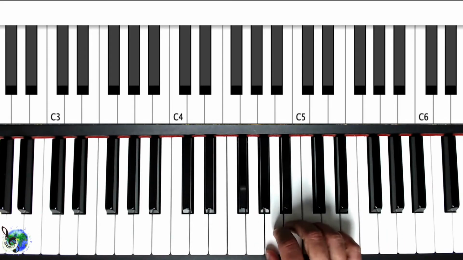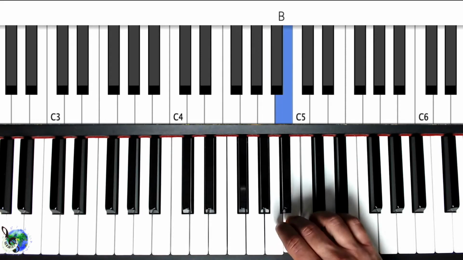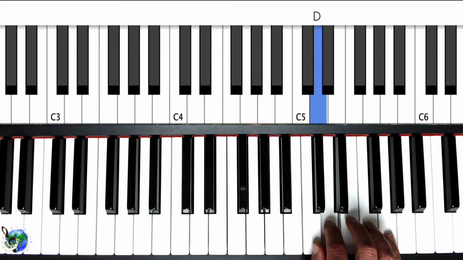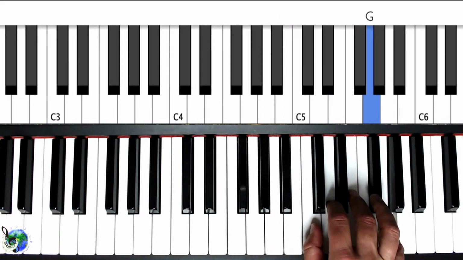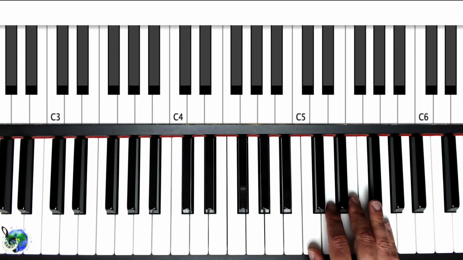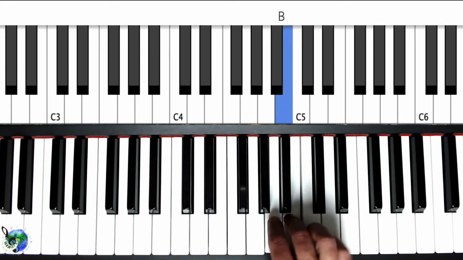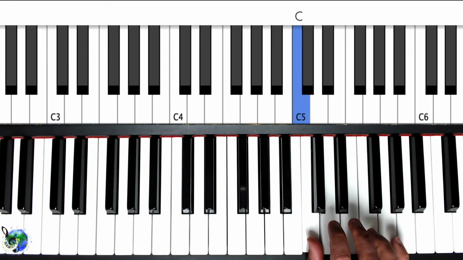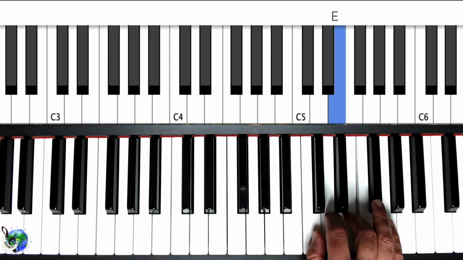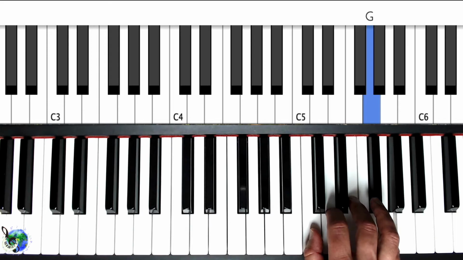So the trick is in this movement. Hit the target, and then finish out the scale. And boom, you have the G major scale. So let's try this together. 1, 2, here we go. 1, 2, 3, cross under, target, 2, 3, 4, 5.